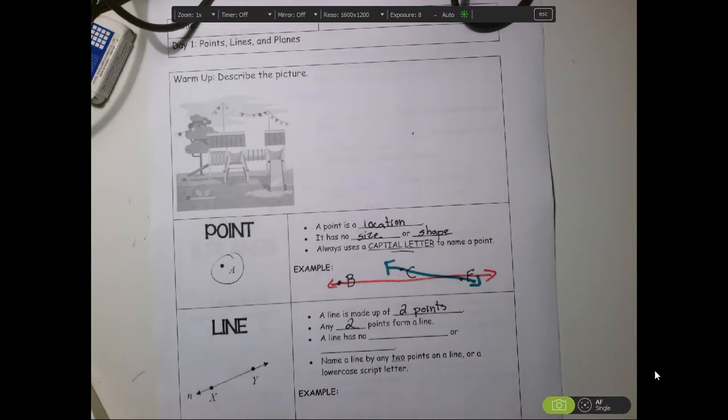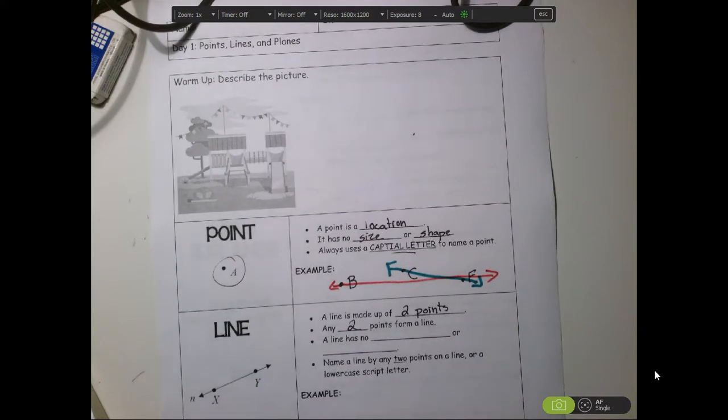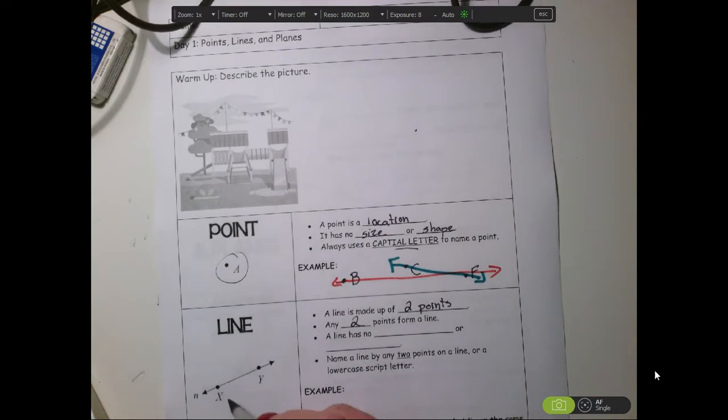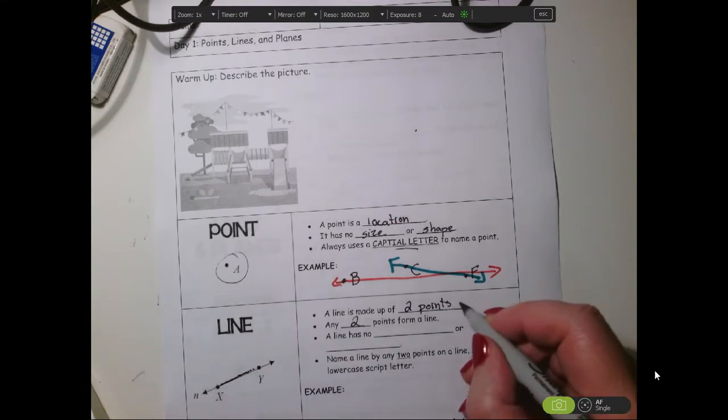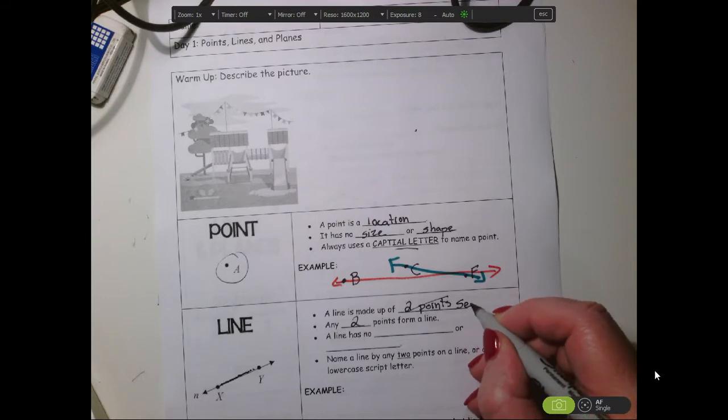So any 2 points form a line, but a line is actually made up of infinitely many points. So for instance, here you have this line that is made up of 2 points, but in between there are really just a whole bunch of little points right next to each other. So a line is really made up of a series of points. Let's actually change that to a series of points.